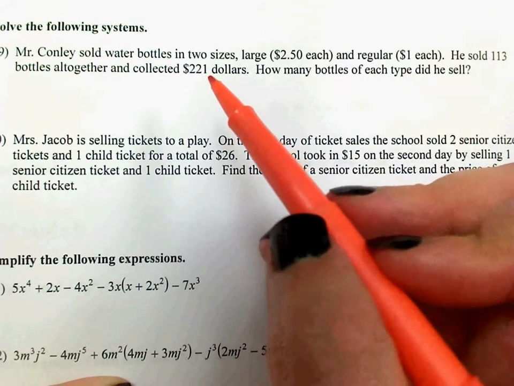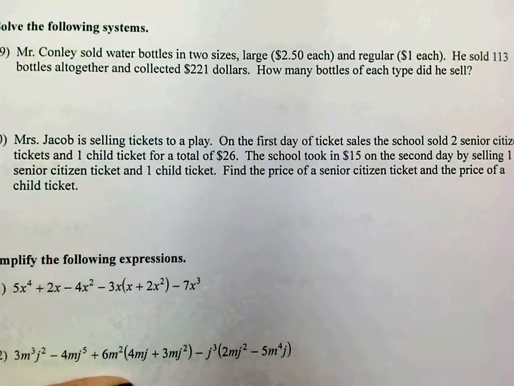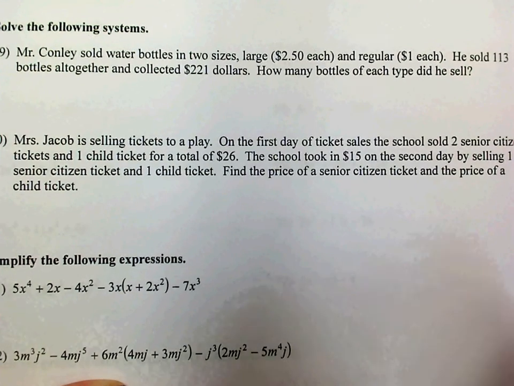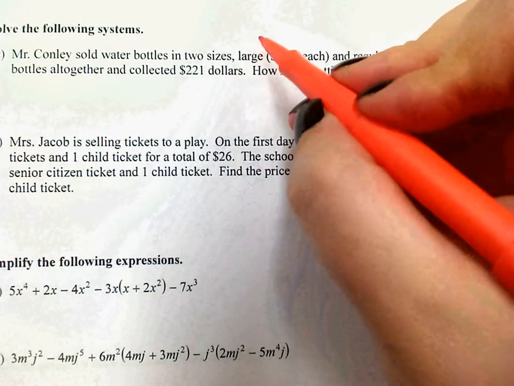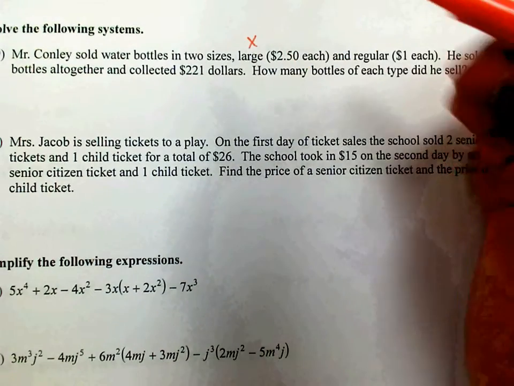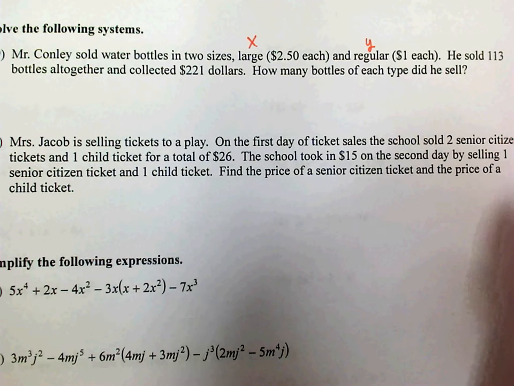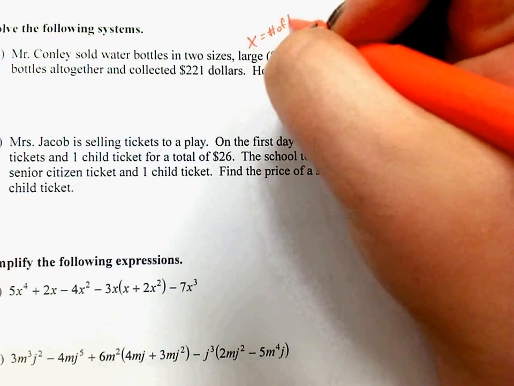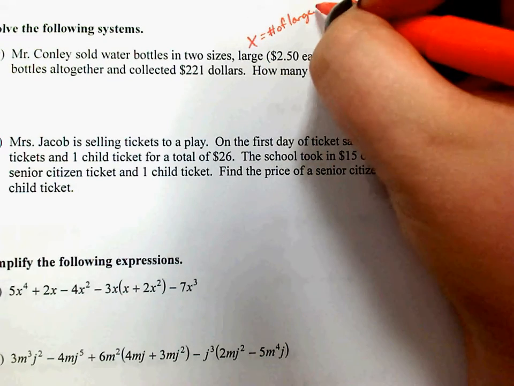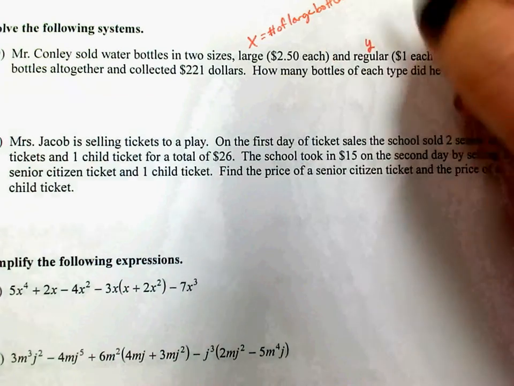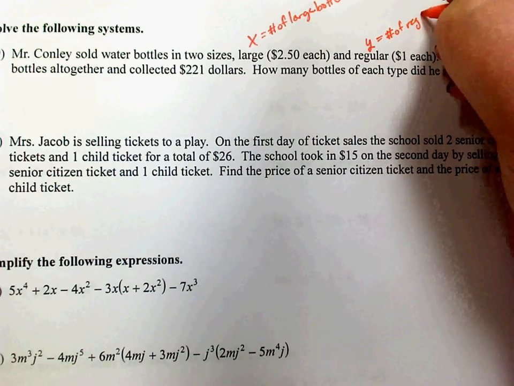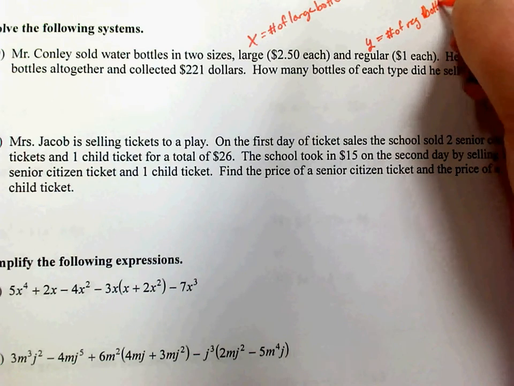I could let large equal X and regular equal Y, and then think about the fact that if I let X equal the number of large bottles and Y equal the number of regular sized bottles, then it makes sense to find the equation. It says how many bottles, okay? It makes sense to find the solution. The solution is going to give me a number, okay?